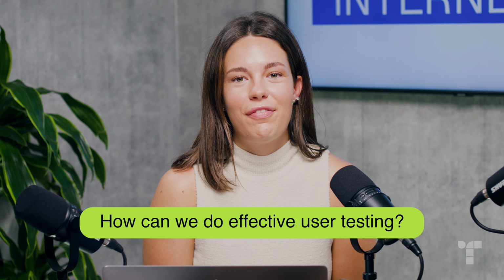So how can we do effective user testing? Daniel? So we should start by defining what we really mean by user testing. We're obsessed in digital marketing about analytics and measurement and all those kind of things, and we look at the analytics and try and improve things. But actually, user testing is the idea of getting actual people in front of your app, your piece of content, your website, and then seeing how they react to it and judging the problems from there.